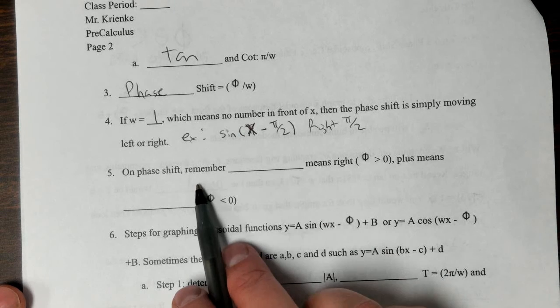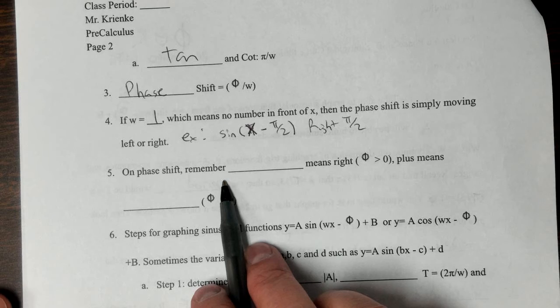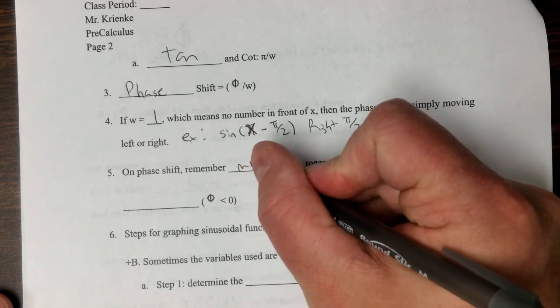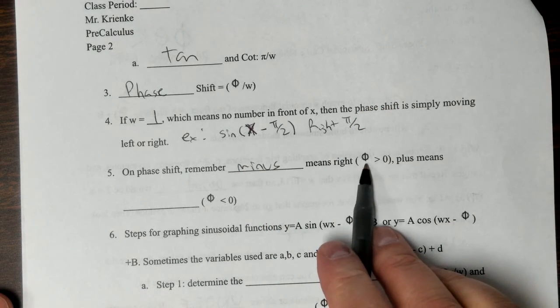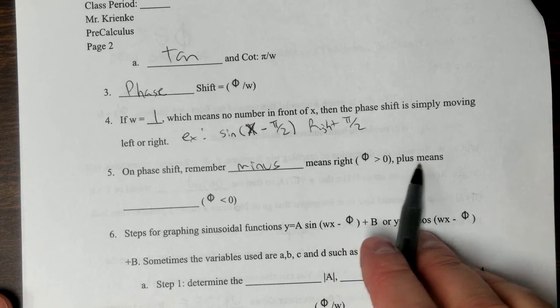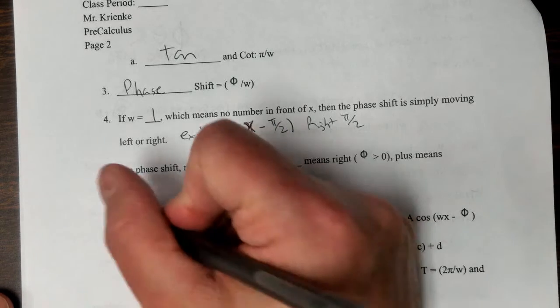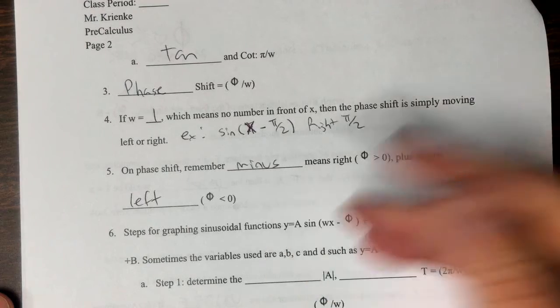Also remember, like we're about to say, minus means right, which is when phi is greater than 0, and plus means left, which is when it's less than 0.